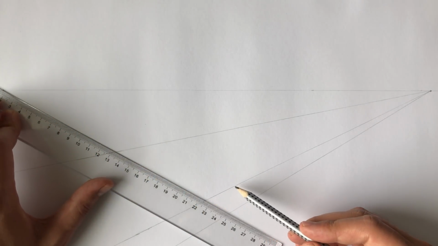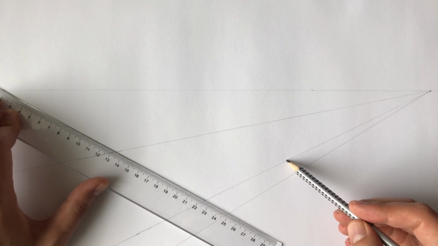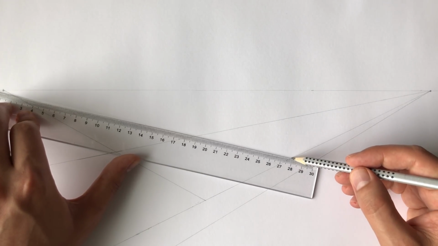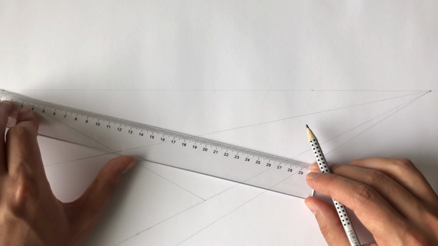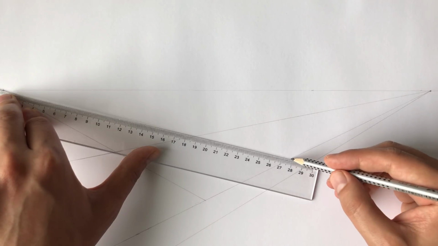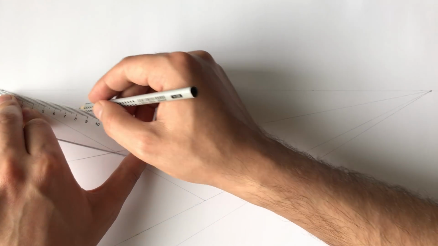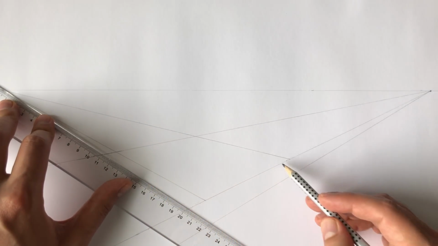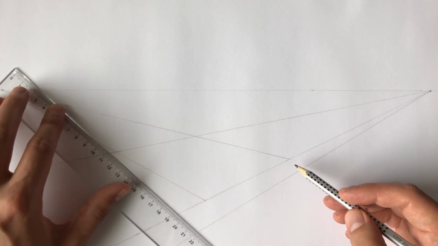This is the first one. How wide is the bed? It will be wide to here, so for example to here. So I will put the ruler here to this point and to this point, and I make it like this. So now this is the first piece of the bed.